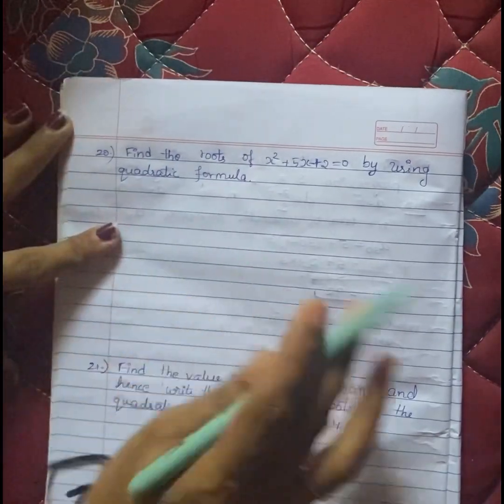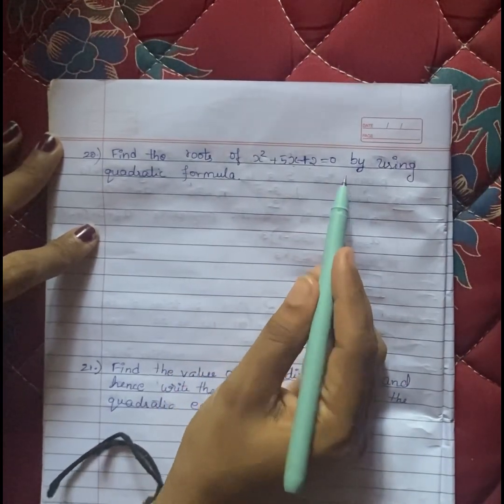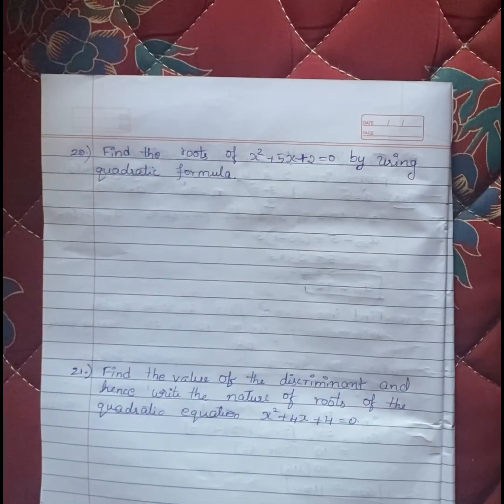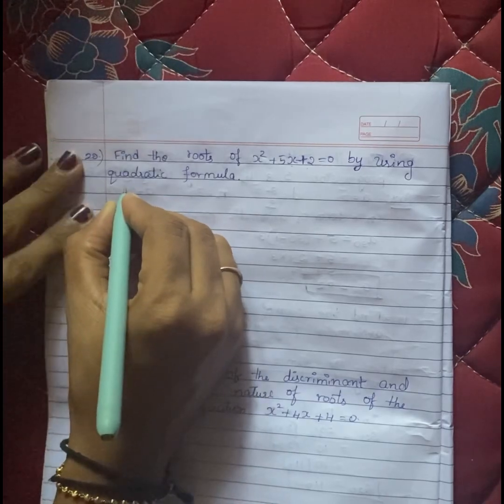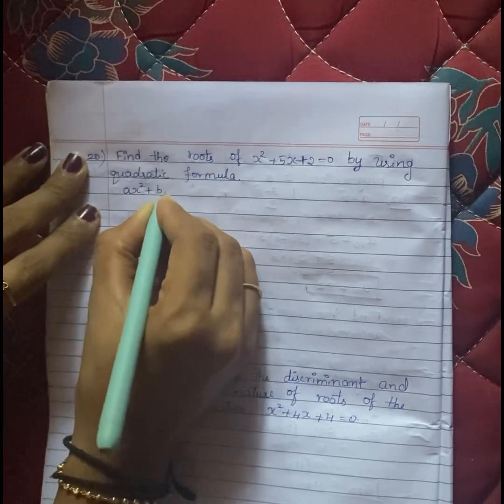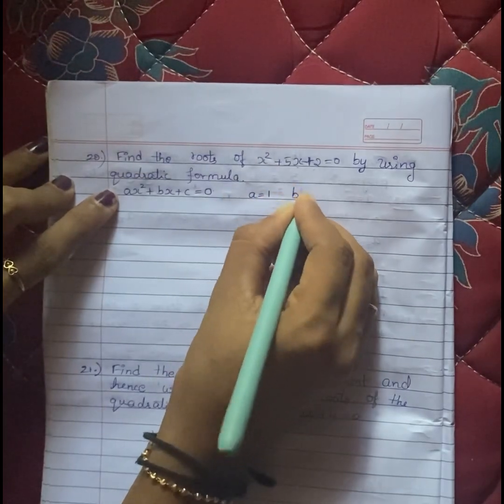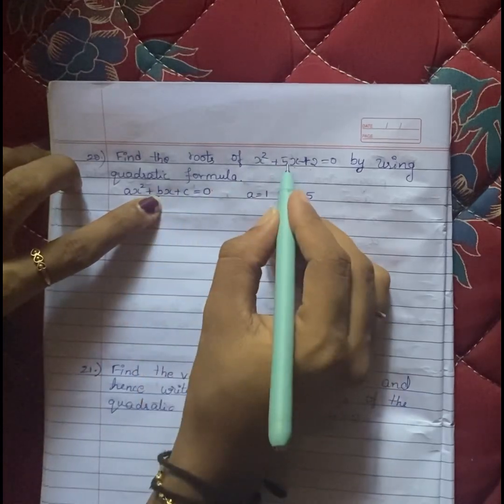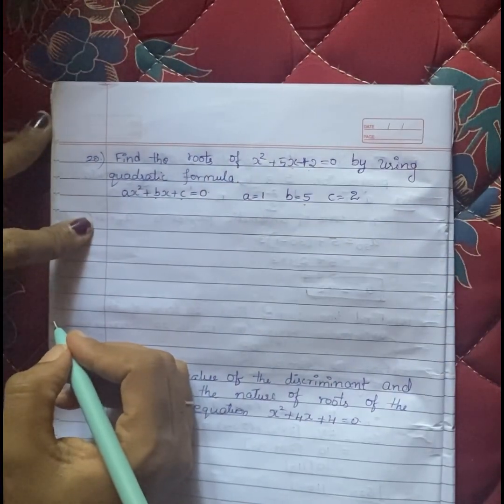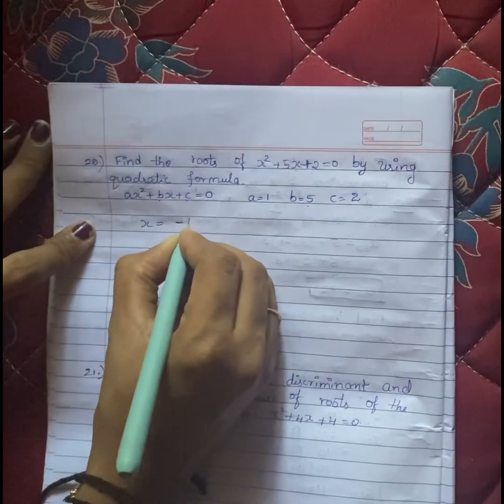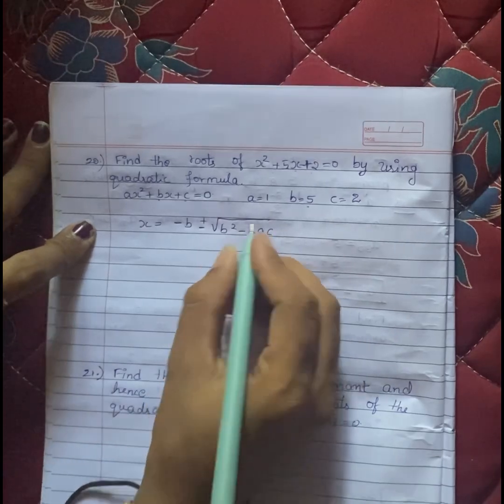20th question. Find the roots of x square plus 5x plus 2 is equal to 0 by using the quadratic formula. Here we need to know what the quadratic formula is. The quadratic equation is ax square plus bx plus c is equal to 0. Here a is 1, b is 5, because in the place of b we have 5, and in the place of c we have 2. Now the quadratic formula is x is equal to minus b plus or minus root of b square minus 4ac, divided by 2a.